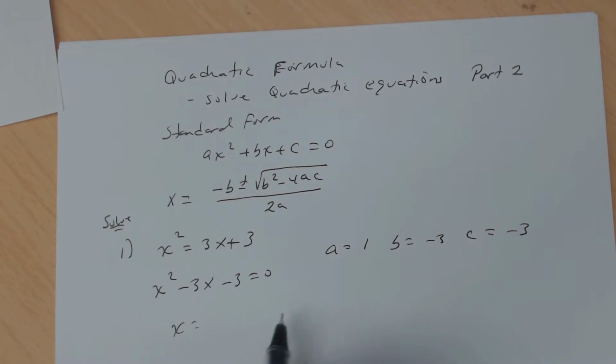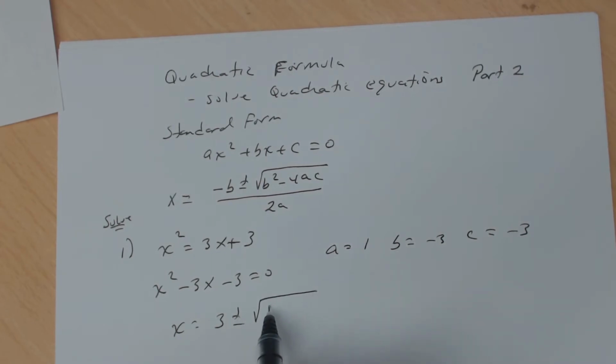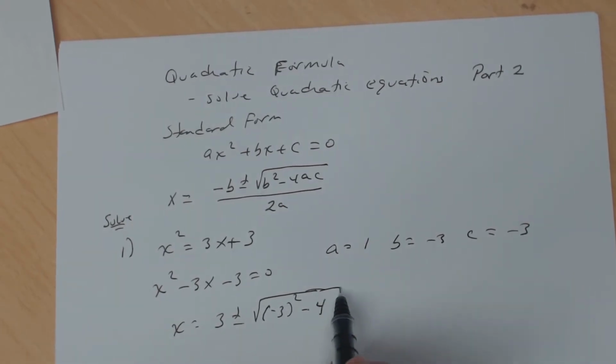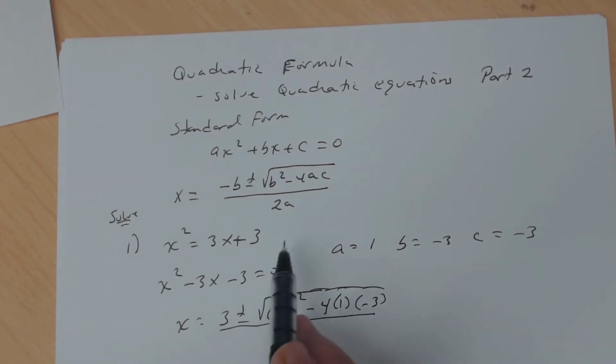So I get x equals the opposite of b. If b is negative 3, the opposite of negative 3 is a positive 3. Plus or minus the square root of, and make sure you put those in parentheses, b is negative 3, but I'm squaring it. Now remember, whenever you square a number, this is always going to be positive. So b squared will be positive or 0. Minus 4 times a, which is 1, times c, which is negative 3. All over 2 times a, and a is 1.